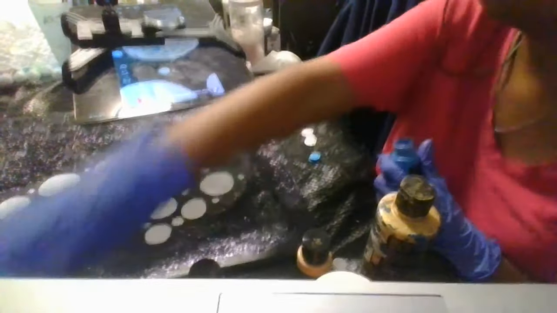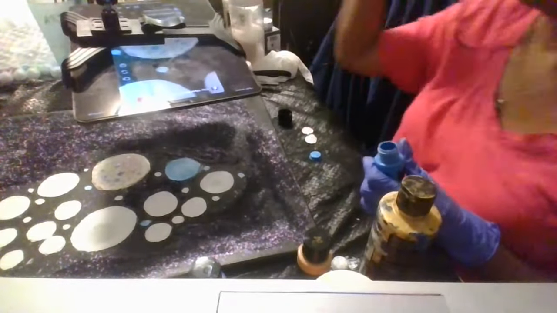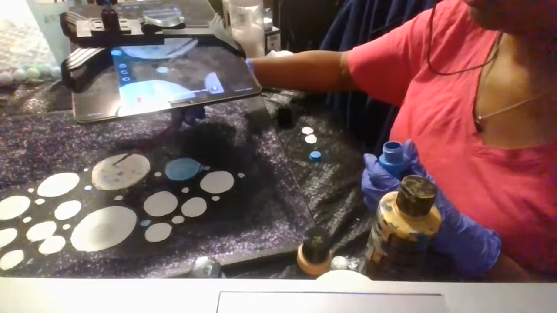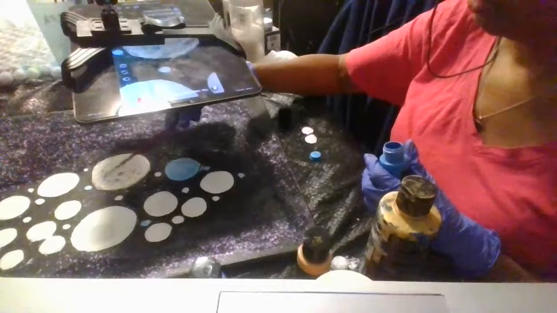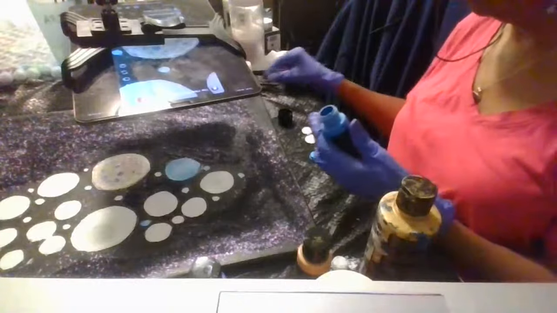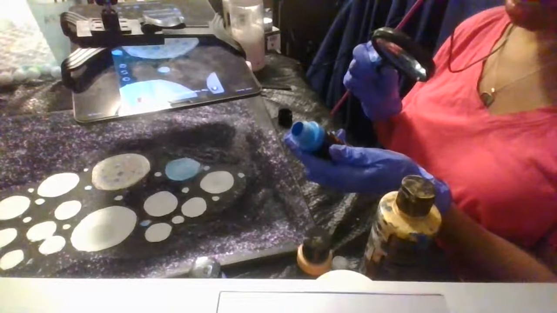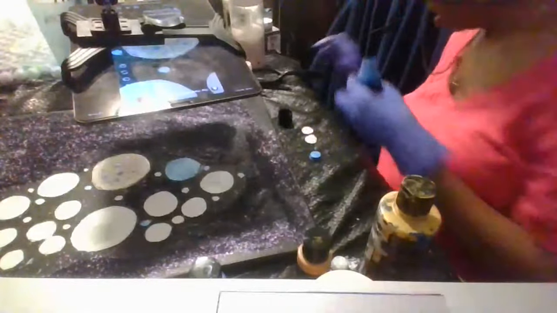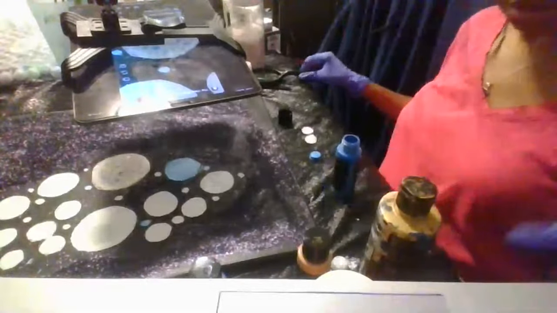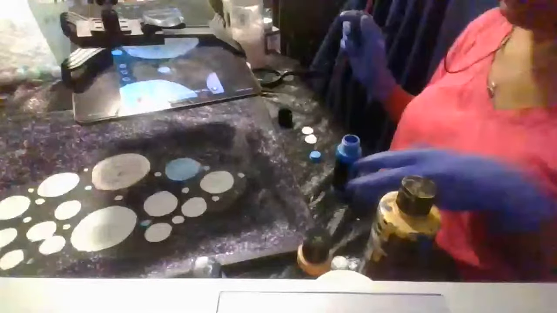Okay, I'm going to use a different brush. I have another little brush here, because I have all these little things to do. This time I'm going to use the metallic paint. It's called Pearl Sky Blue. All right? I'm going to mix it with the metallic white. Metallic white is called Pearl White.